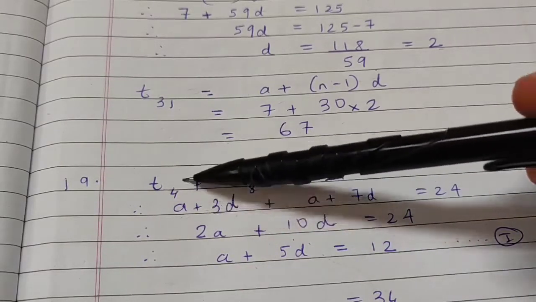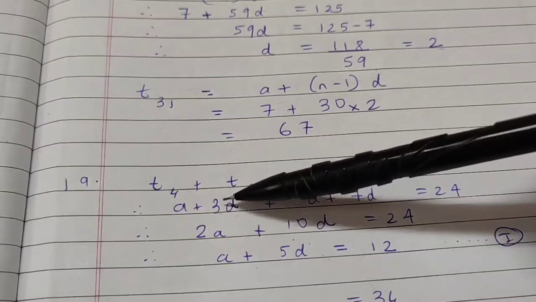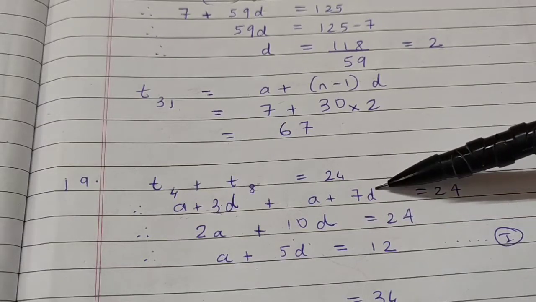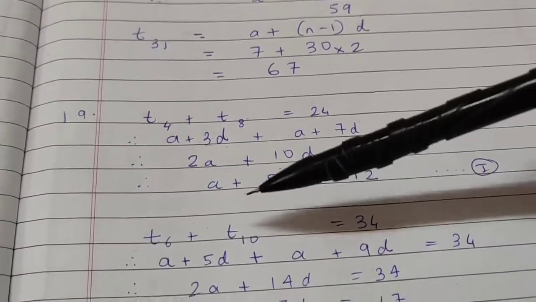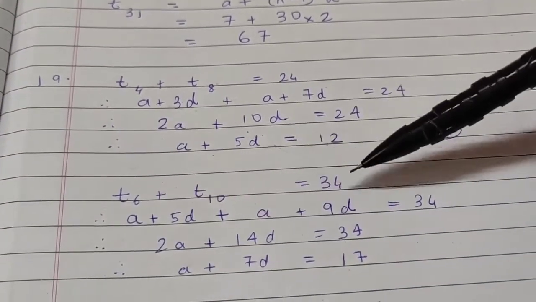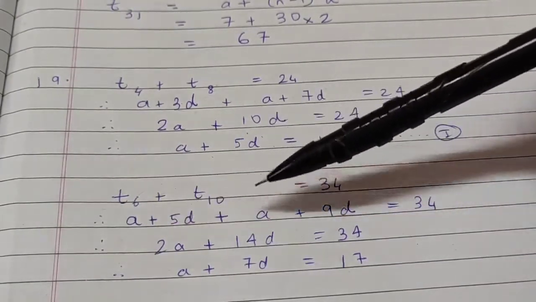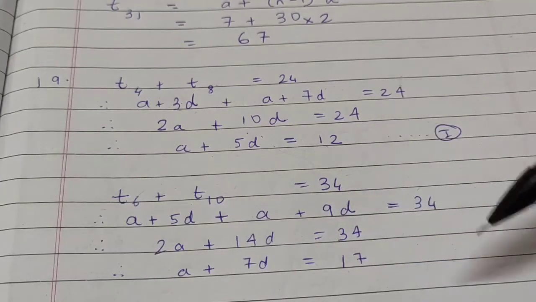Do you agree with this? By now you should be able to write it directly. I'm not going to write N minus 1D. 8th term is nothing but A plus 7D. And the sum of those is 24. So I get an equation number 1. Similarly, they have said 6th term plus 10th term is 34. So 6th term is A plus 5D and 10th term is A plus 9D, and their sum is 34. I get another equation, equation number 2.